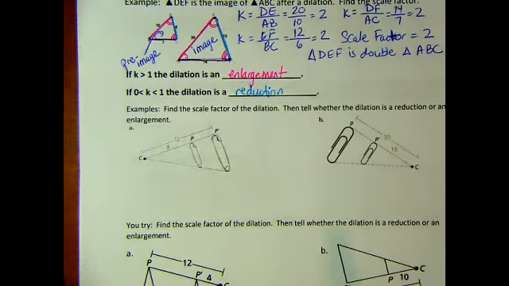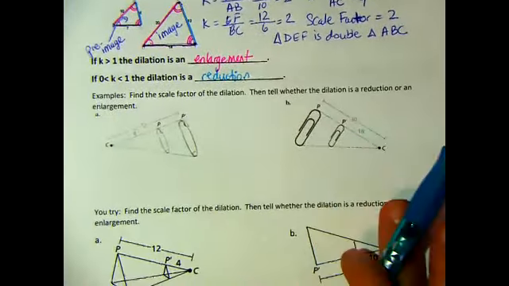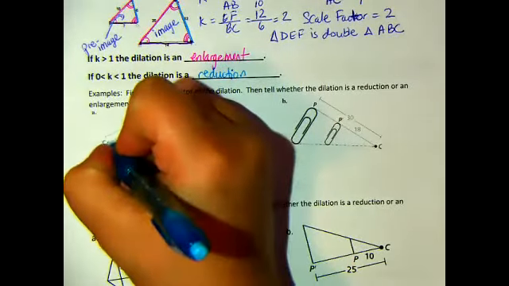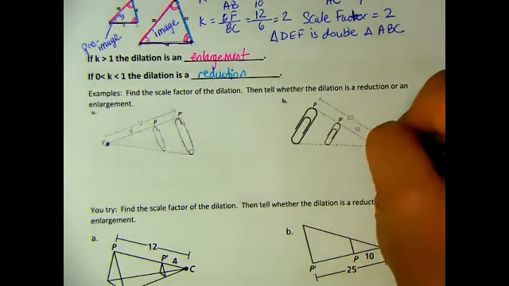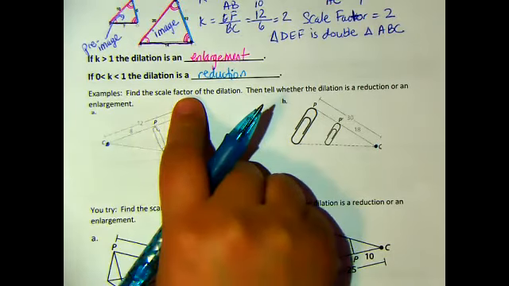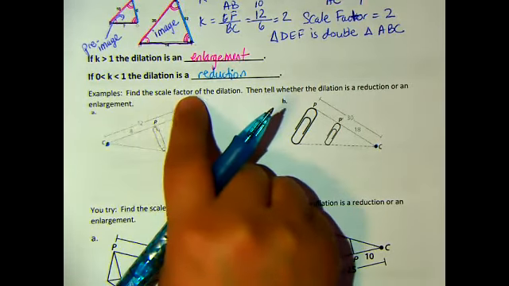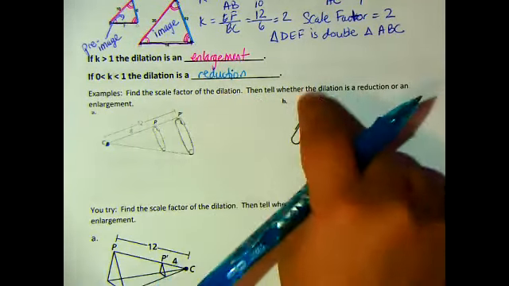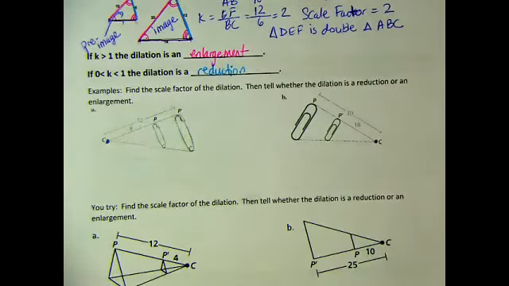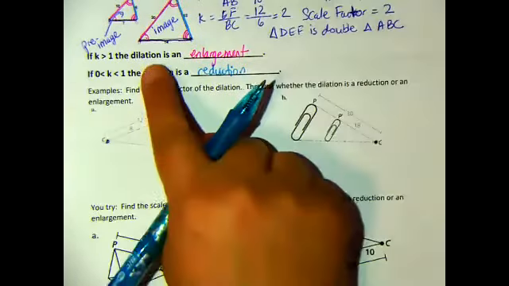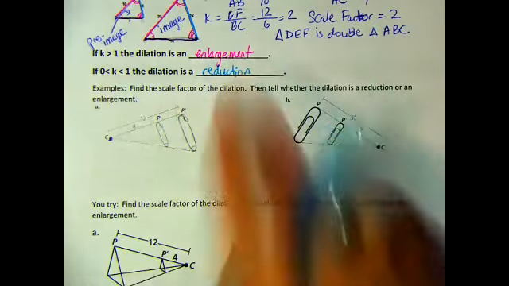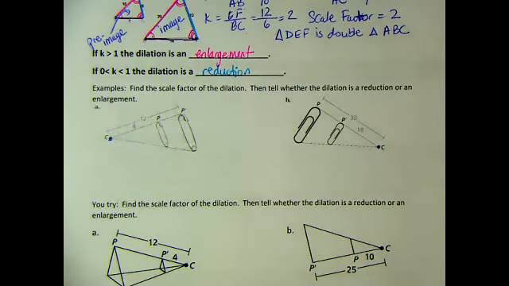In these next examples, C is going to be our center of dilation, this point right here. We want to find the scale factor of the dilation, then tell whether the dilation is a reduction or an enlargement. Remember, if it's greater than 1, it's an enlargement. If it's less than 1 but greater than 0, it's a reduction.